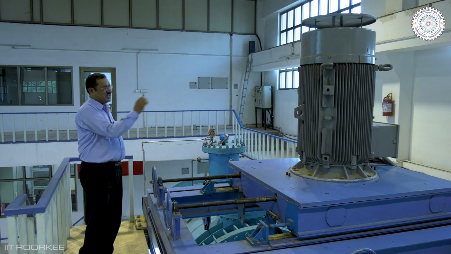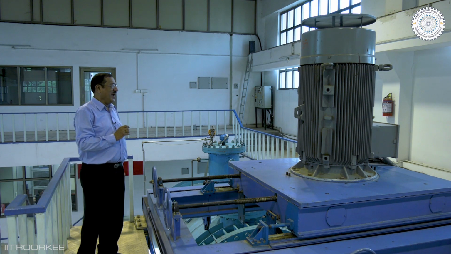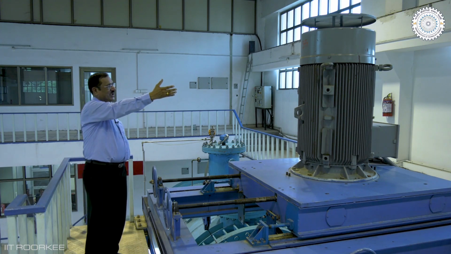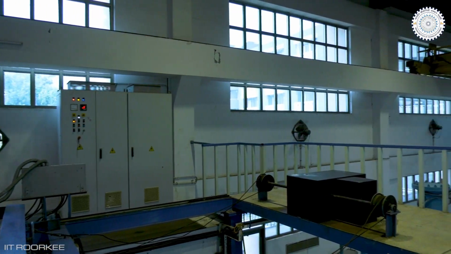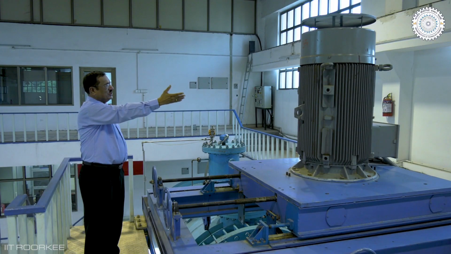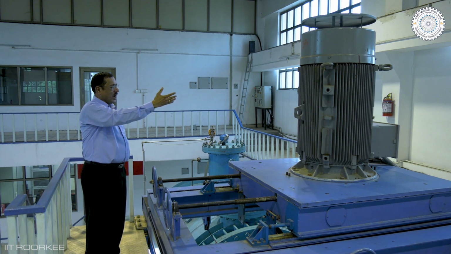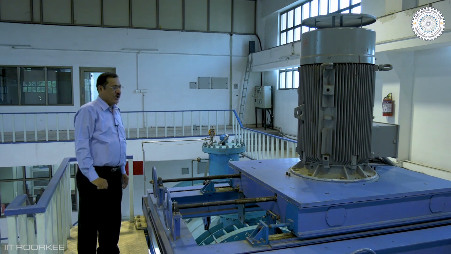It is used as generator when we are testing model turbine, and it is used as motor when we test it as a pump. And on that side, we can see that we have got the VFD panel. That panel is used to change the speed as well as change the output to a standard value, and the output is fed back to the stay room.